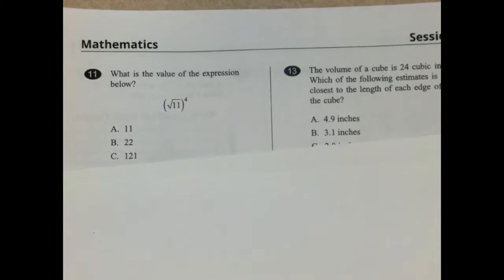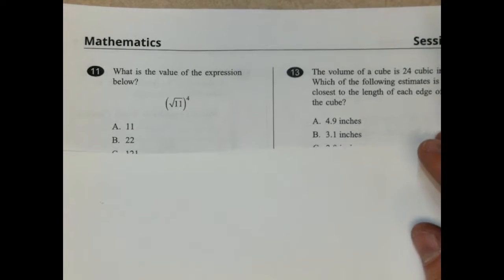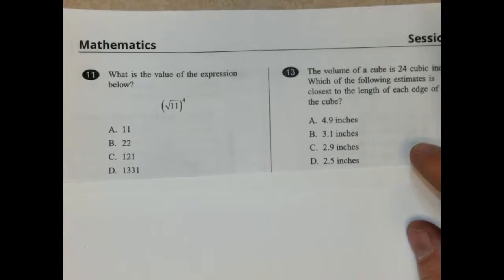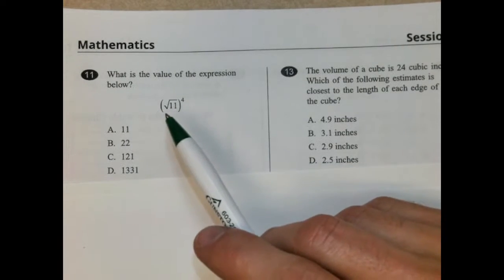Now, this is in session one. And session one is non-calculator. So for these questions you would not be using a calculator unless you have an accommodation to allow that. All right, let's see what's going on here.